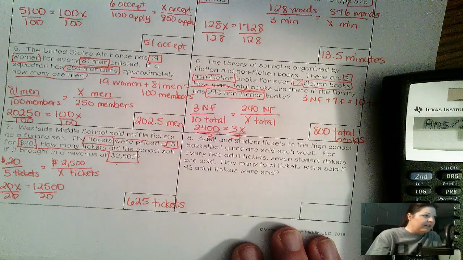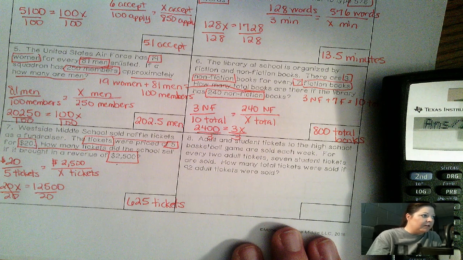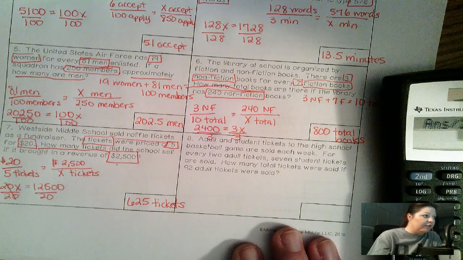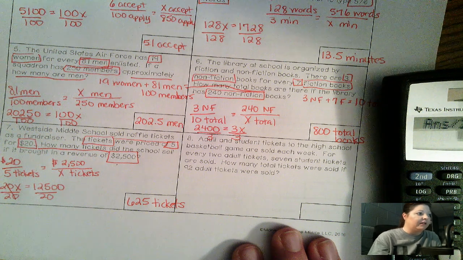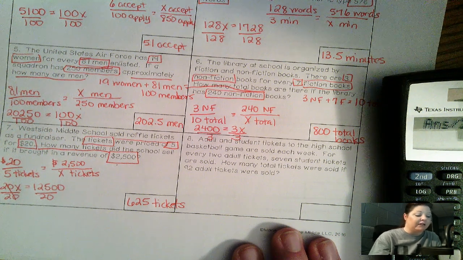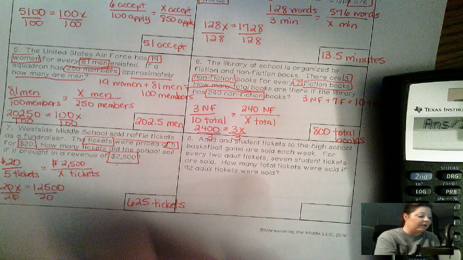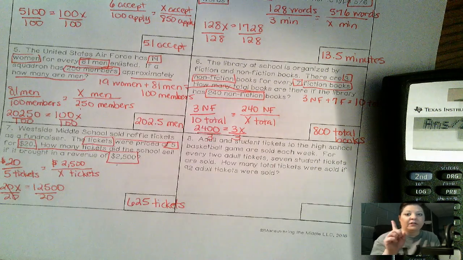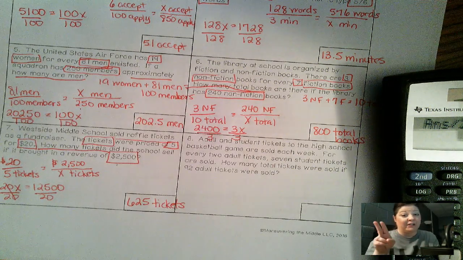Okay, and our last one is adult and student tickets at the high school basketball game are sold each week. For every 2 adult tickets, 7 student tickets are sold. How many total tickets were sold if 92 adult tickets were sold? So this one is a lot like numbers 5 and 6. We have student, we have adult, and then we have a total.